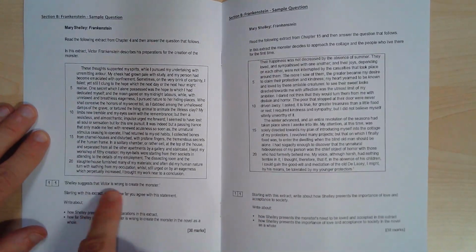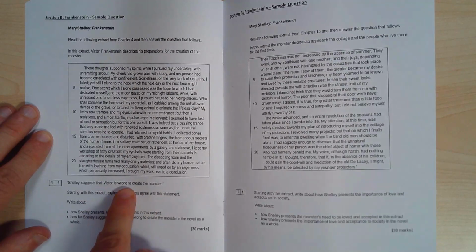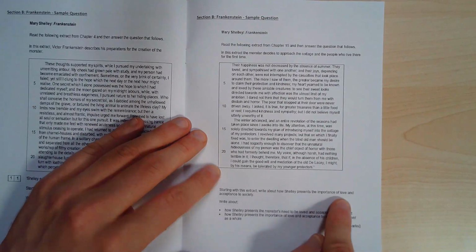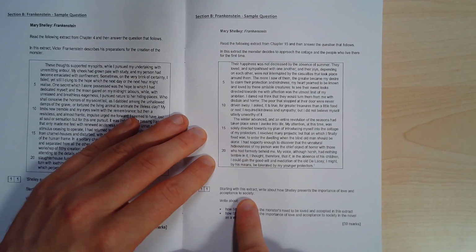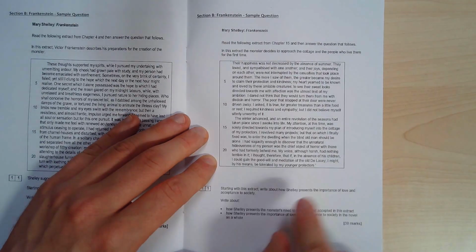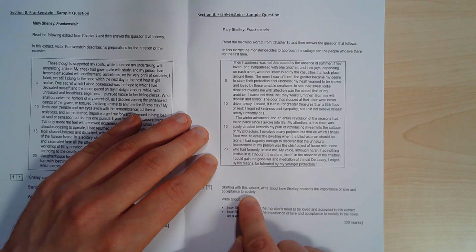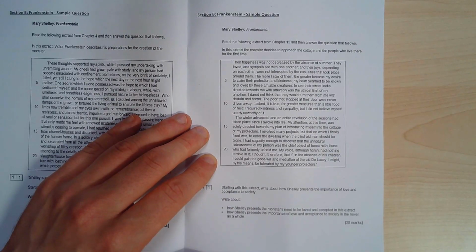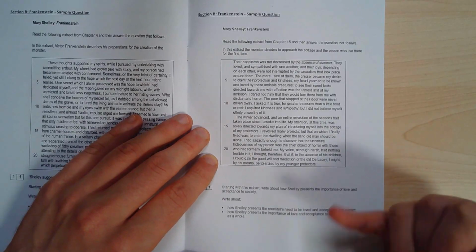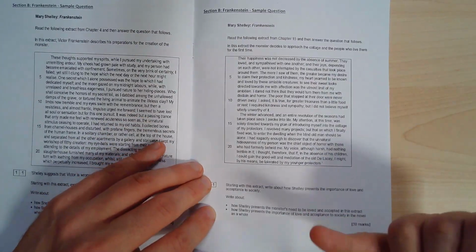Shelley suggests that Victor is wrong to create the monster, so you've got there, is Victor morally wrong? It's a question on Victor, and chapter 4. You've got Shelley presents the importance of love and acceptance to society. Now that's quite a tough question on paper, with chapter 15, but within that you should be starting to think, oh actually hold on, no it's not, because nobody accepts or loves the creature, so I'm probably going to talk about him, and you talk about maybe the love that Victor's had from his family, and you've got an essay there for that as well. And that's the last one we've got.